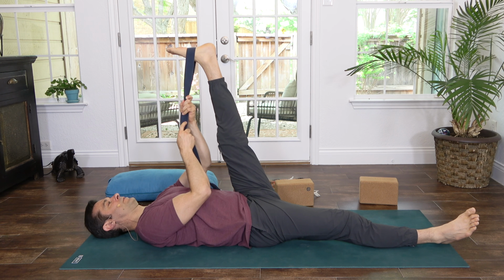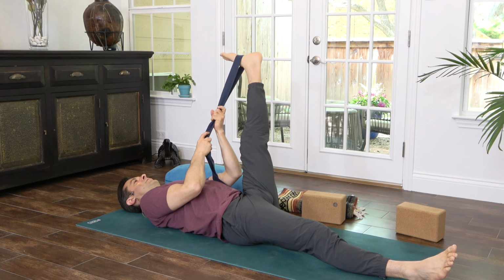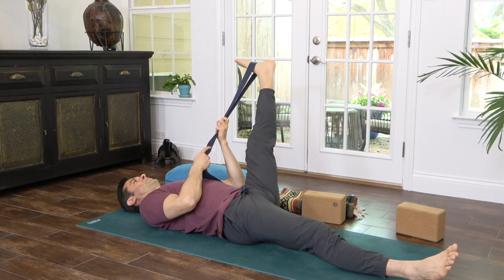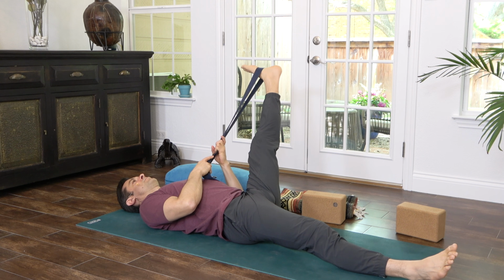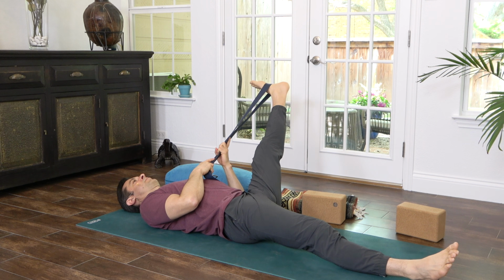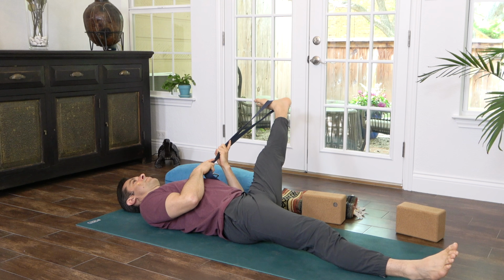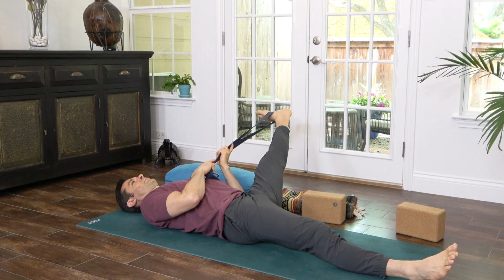And now let's open the leg to the left. Very slow. Listening to your body every step of the way. Never pushing past pain threshold. And finding that sweet spot, just breathe there, a few breaths.